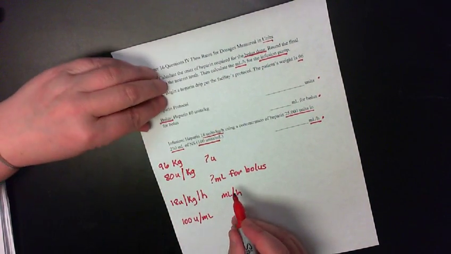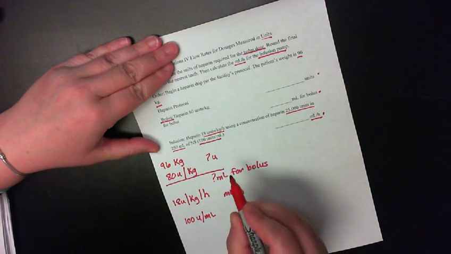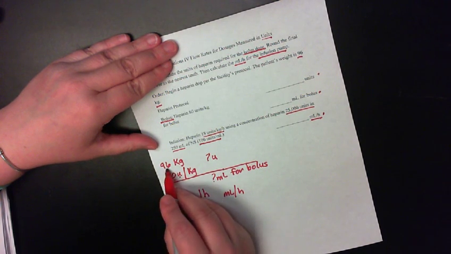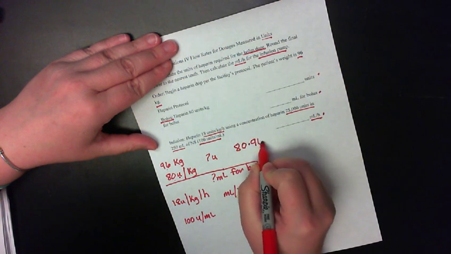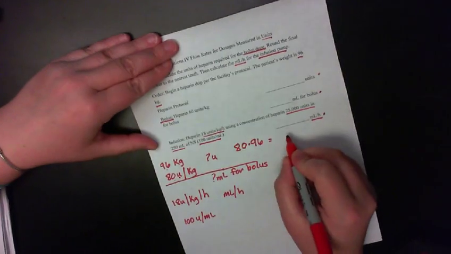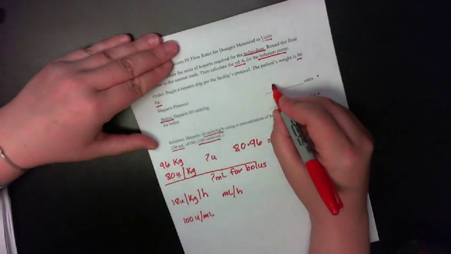So let's do our units first here. All we need to do for units, I'm going to solve this one here, is to take our units and times them by our kilograms. So here we have 80 times 96, which gives us 7,680 units for our bolus.